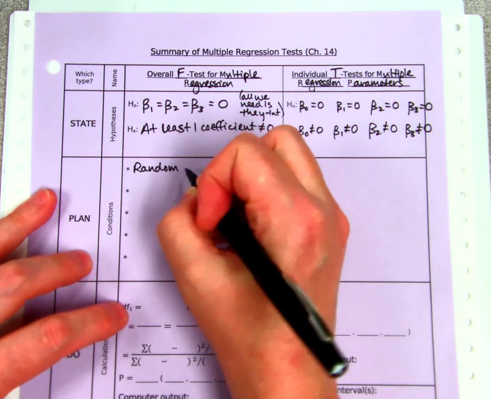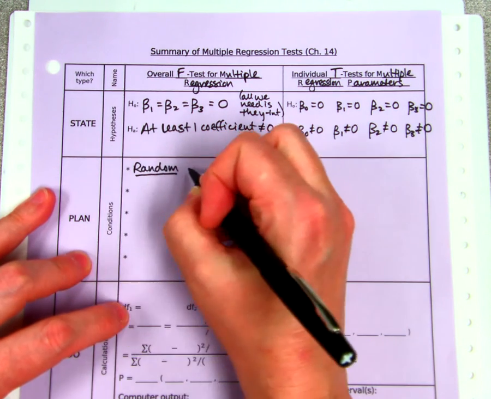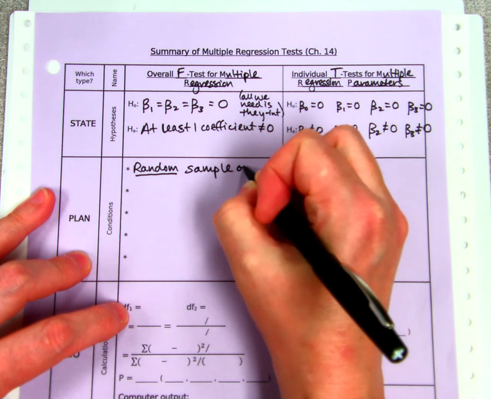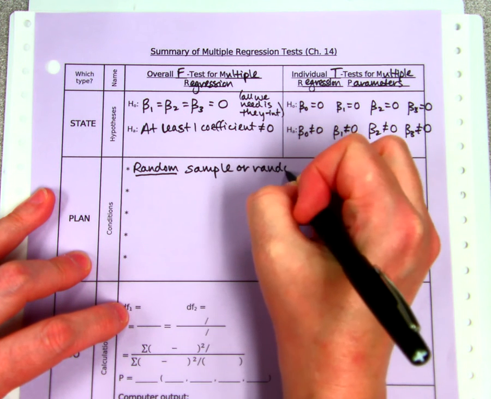And as we talked about, these are the same conditions we had in chapter 12. Random sample for randomly assigned treatments.